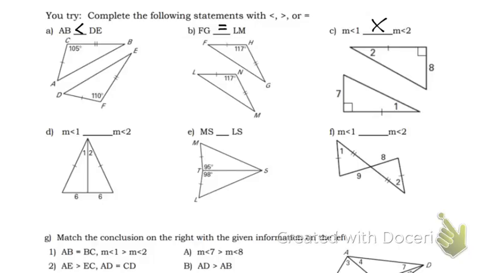Yes? Well, couldn't you say 8, like you did in one of the lessons where you drew the side to that angle, and you took the other side and drew it to the other angle, and so 8 is a bigger side, so that would make 2 the bigger angle?